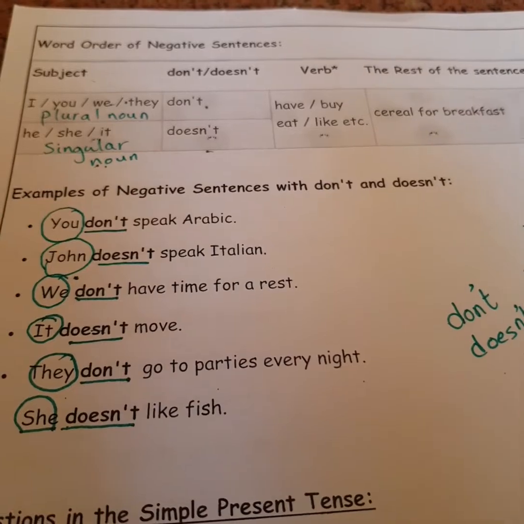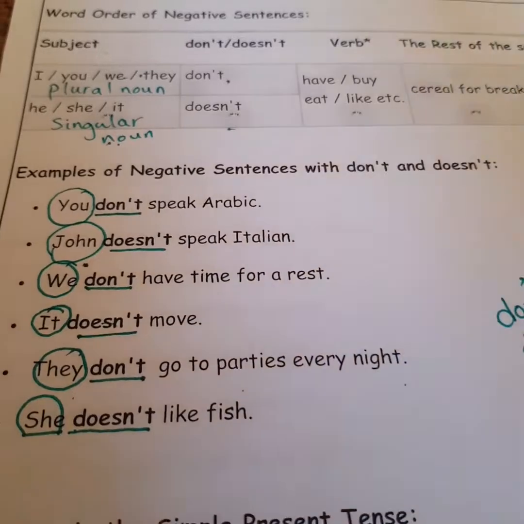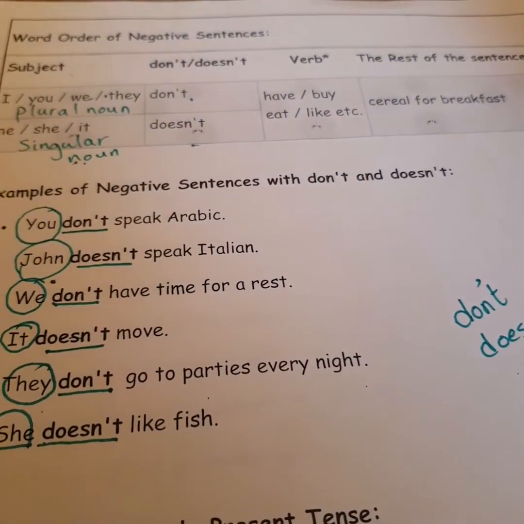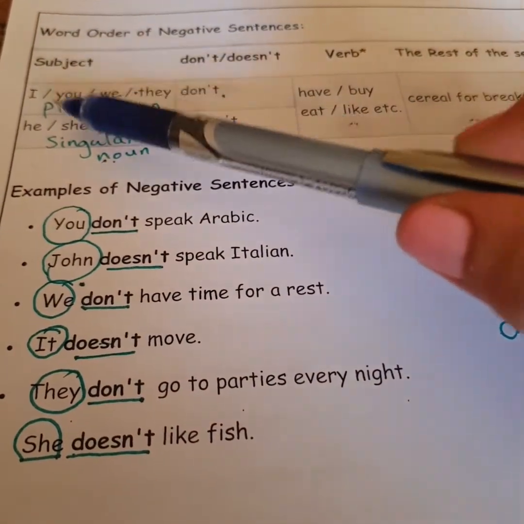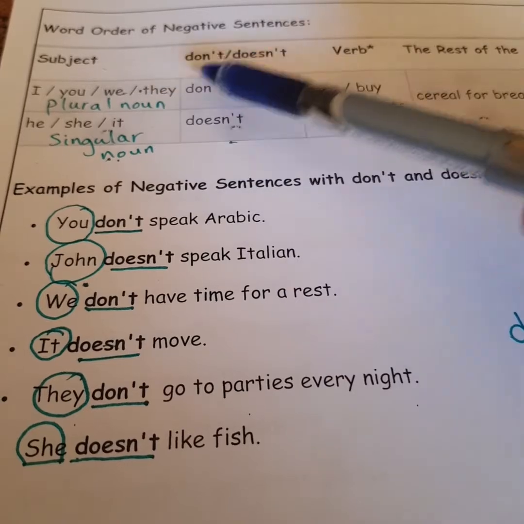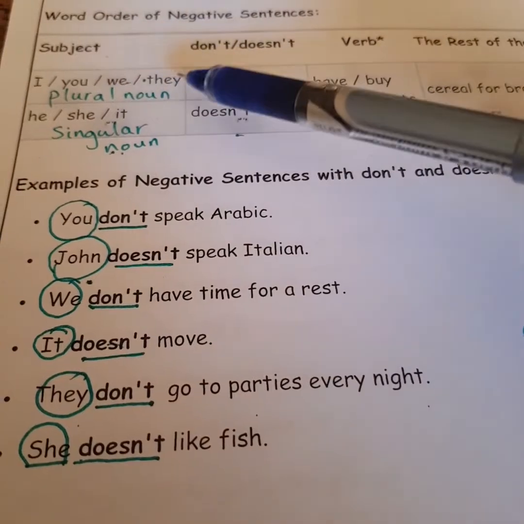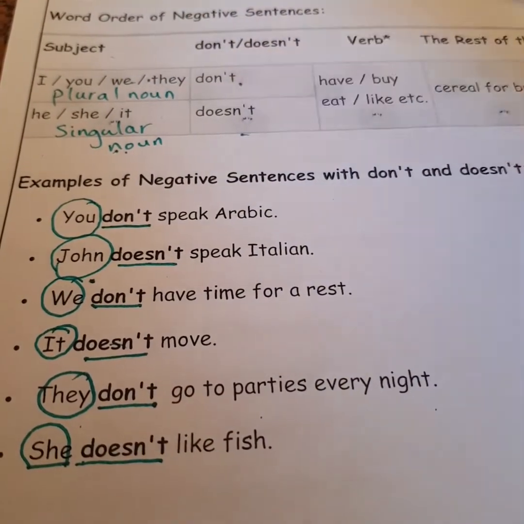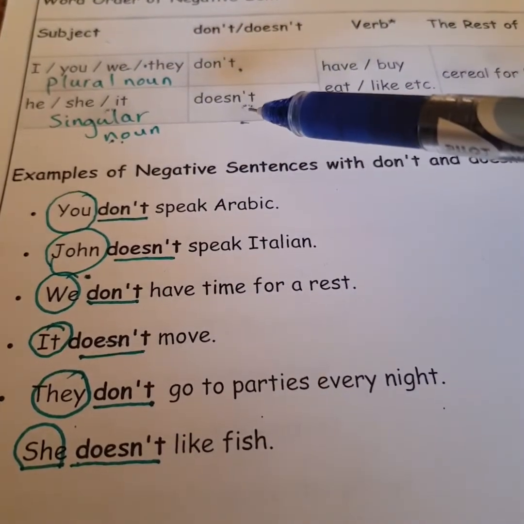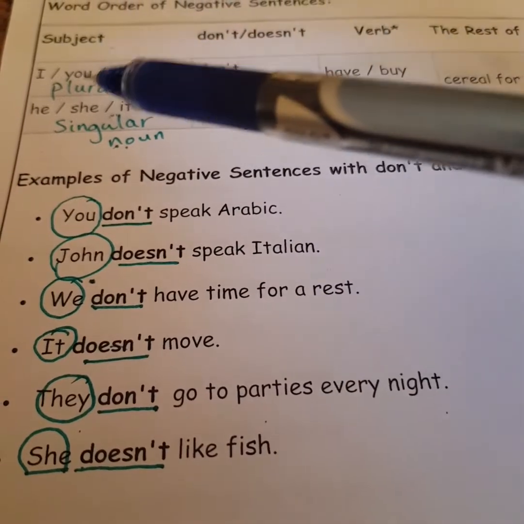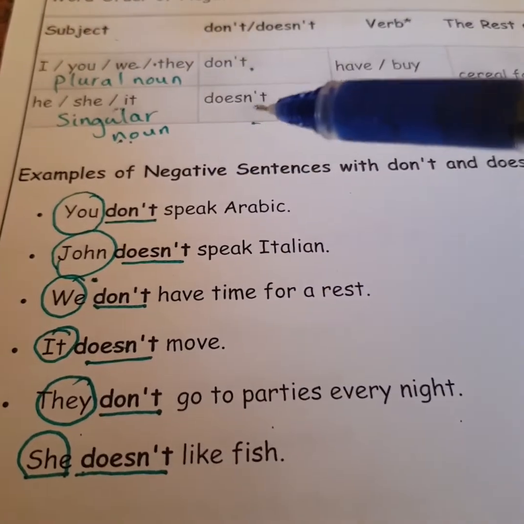Now, when do I use don't and when do I use doesn't? متى بدي استخدم don't ومتى بدي استخدم doesn't. هلا if the subject in a sentence إذا كان الفاعل I, you, we, they or any plural noun I use don't. If the subject in a sentence is he, she, it or any singular noun I use doesn't. إذا عندنا الفاعل كان he, she, it أو أي إشي singular I use doesn't.